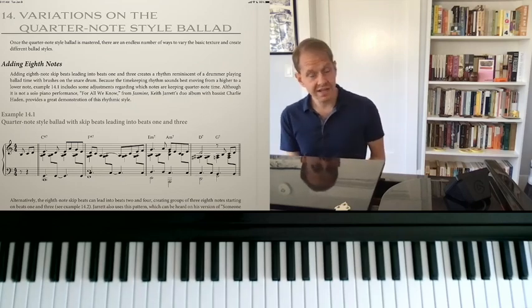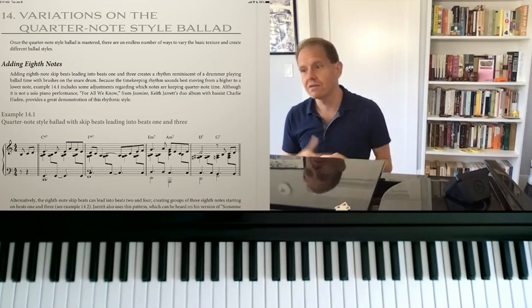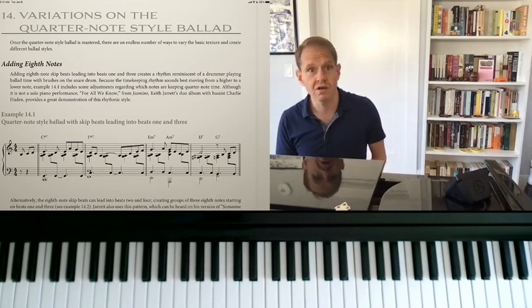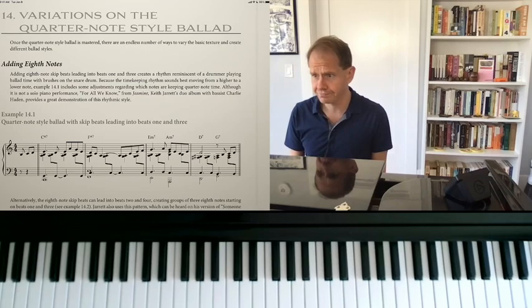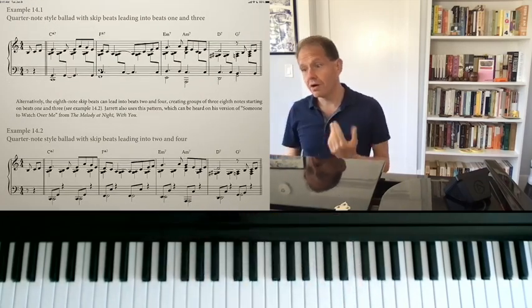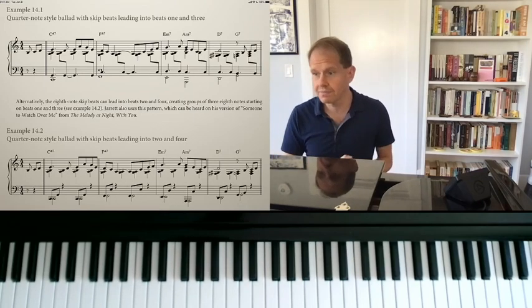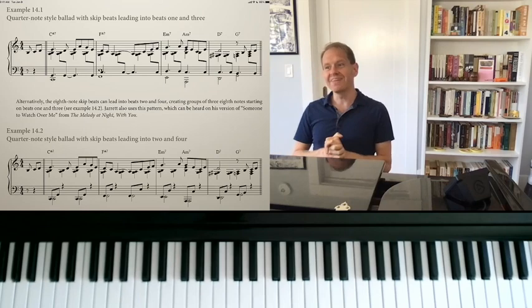What I want to tell you about today is other kinds of straight eighth note ballads that we could call offshoots or variations of this quarter note style ballad. And so the first couple that I want to show you here are just adding eighth notes in different places of this pattern. And this is something that I completely stole from Keith Jarrett.